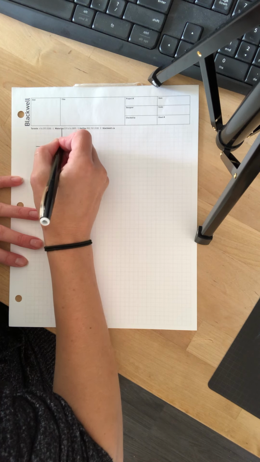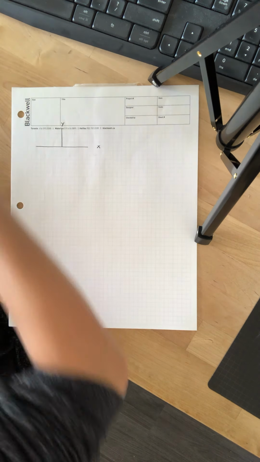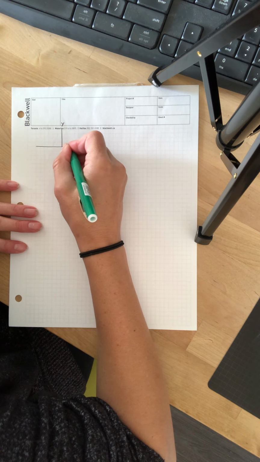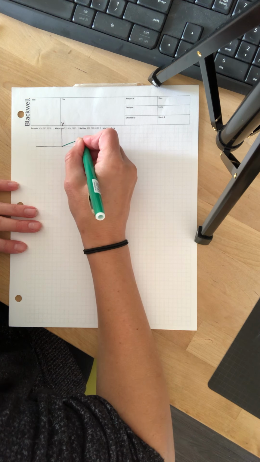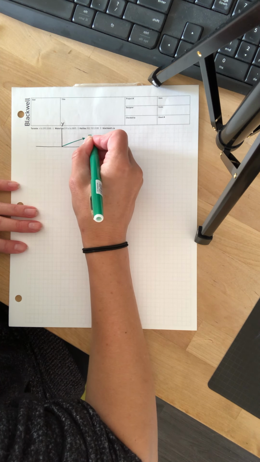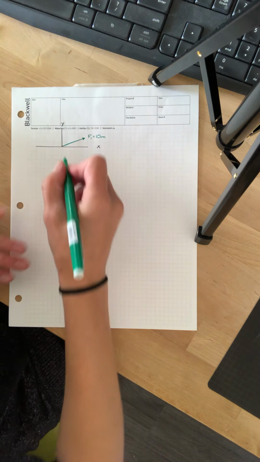Here are the axes they gave us, and we know that that's the x-axis and that's the y-axis. They gave us 3 vectors. Vector F1 equals 10 meters.